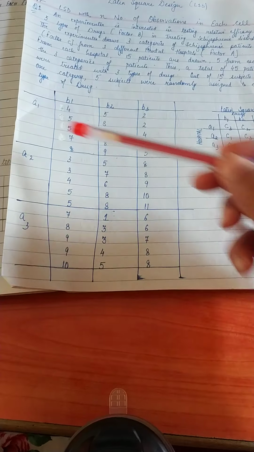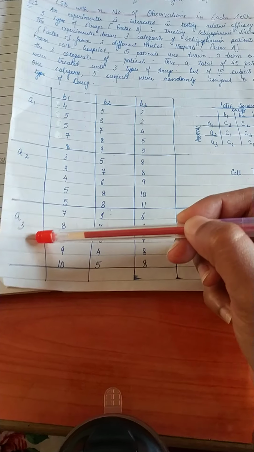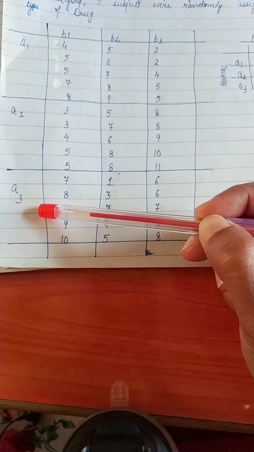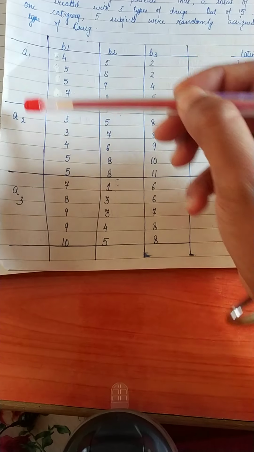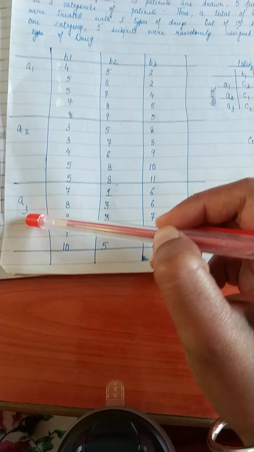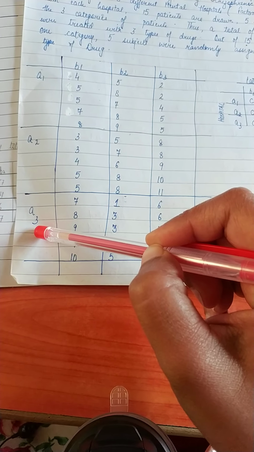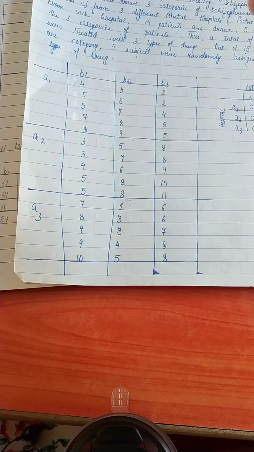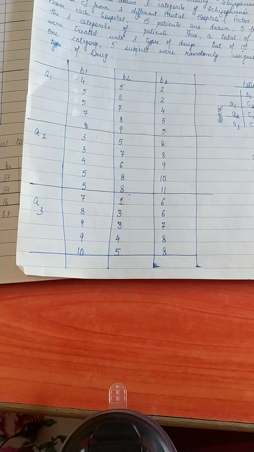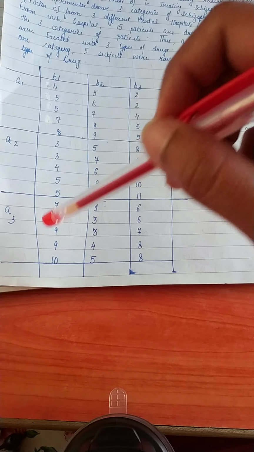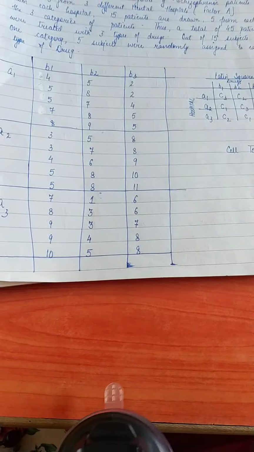These are the observations. So A1, A2 and A3, these are the three types of hospitals. So hospital number 1, hospital number 2, hospital number 3. So the first factor is the types of hospitals, factor A, and you know the levels of the factors are written in the lowercase of the alphabet.